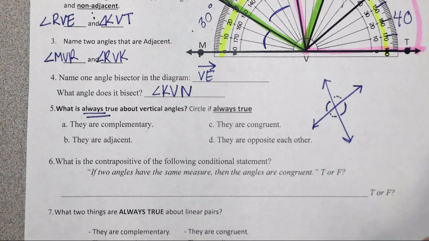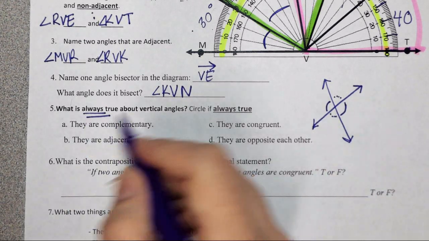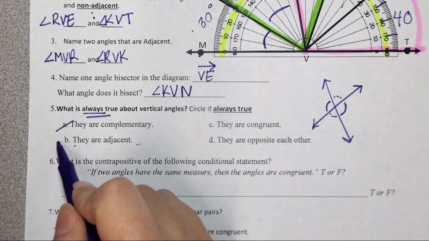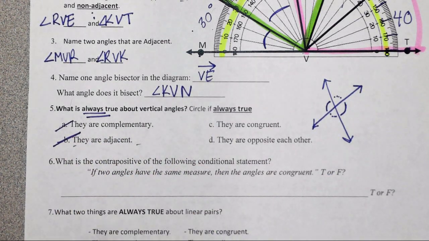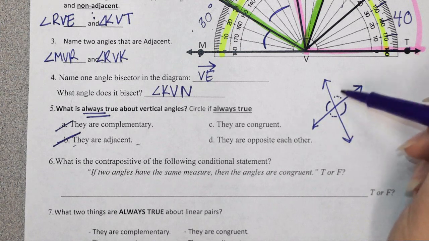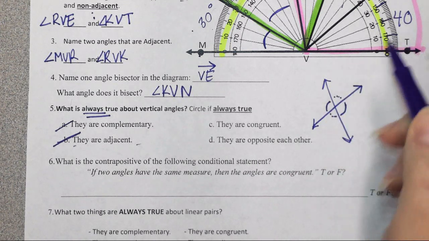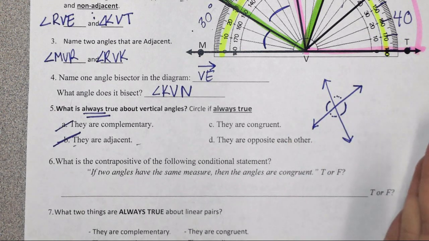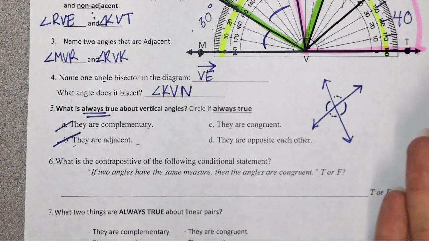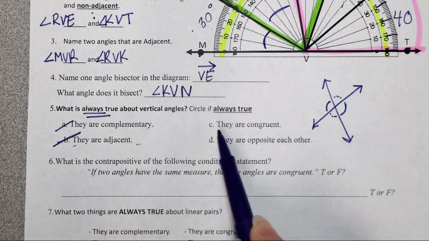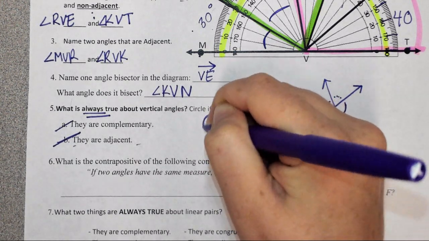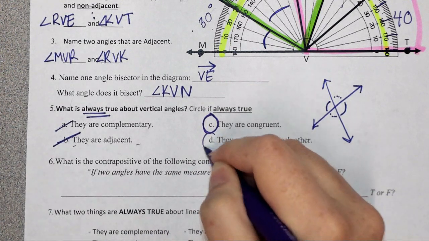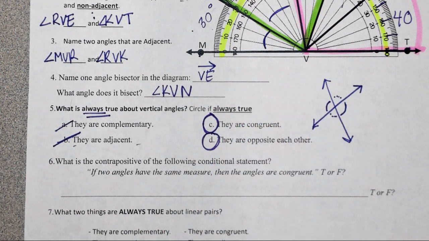You could have 30 and 30. Those don't add to 90, so that one's not it. Okay? They are adjacent. Vertical angles are never adjacent to each other. Vertical means to be across from. Adjacent means to be next to. So vertical angles and adjacent angles are actually opposites of each other. They are congruent. Vertical angles are always congruent to one another, and they are always opposite from one another.